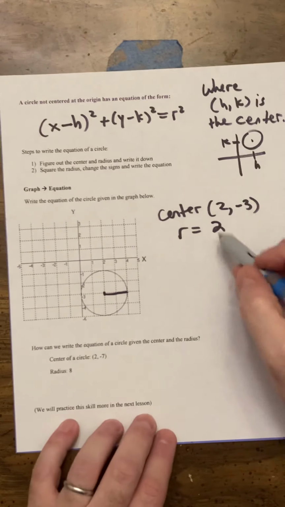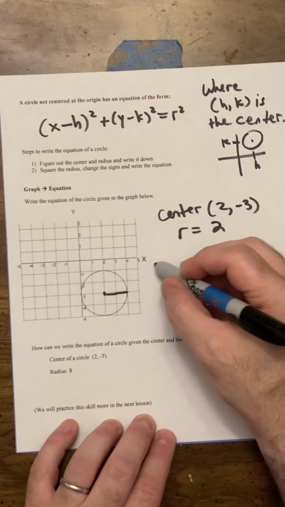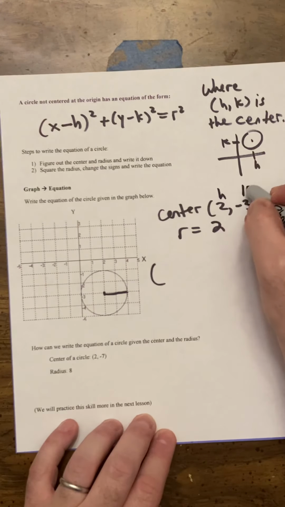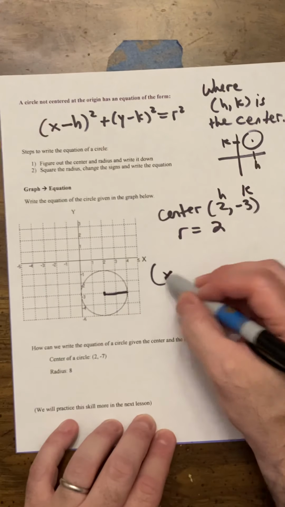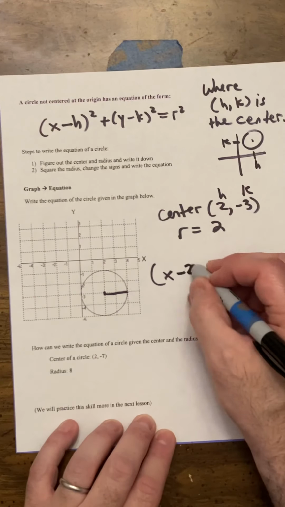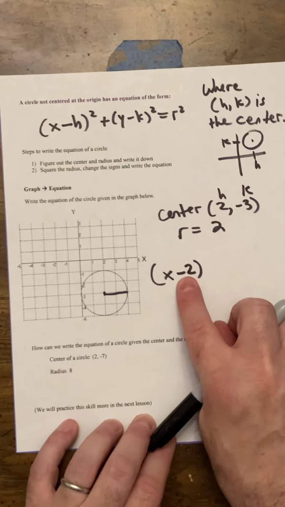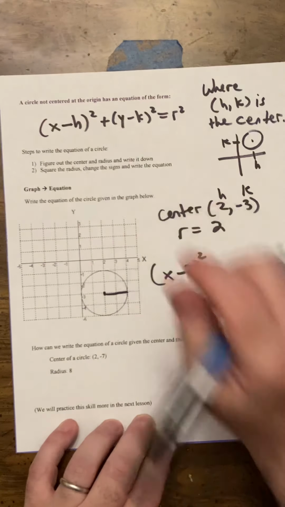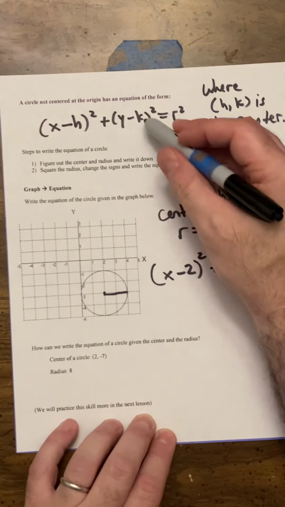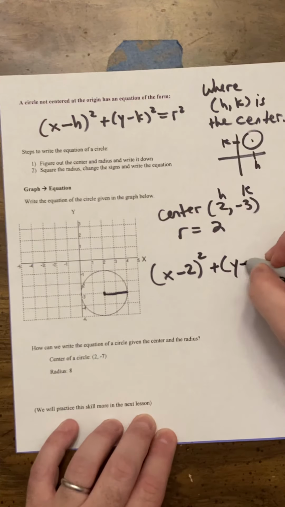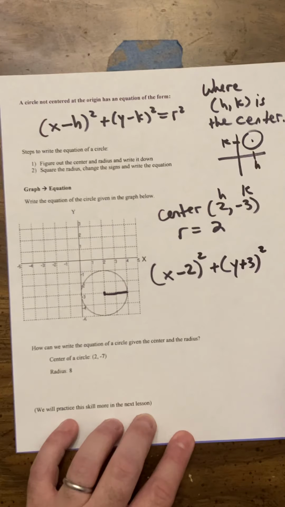Now, when you write your equation, it's supposed to look like that. This is your H and this is your K. But it's telling you to do minus them. So basically, we're going to be taking that sign and switching it. So if it's a 2, you put a -2 in there. Don't forget it needs to be squared. For the y, it's going to be minus that. So minus -3 is going to be +3 squared.